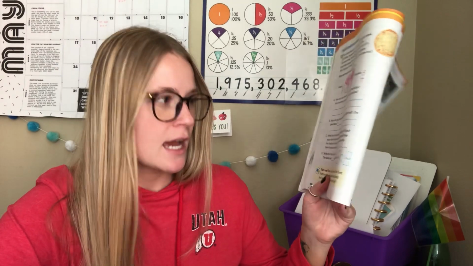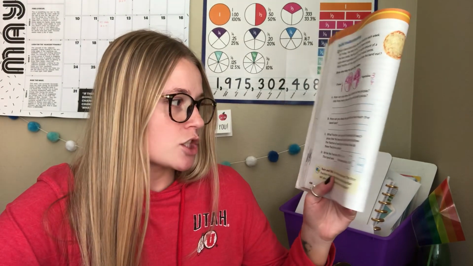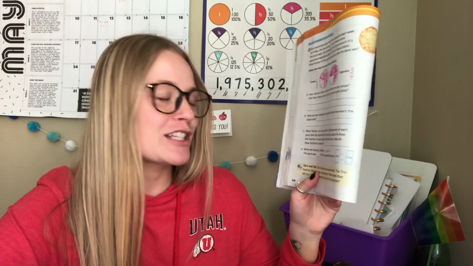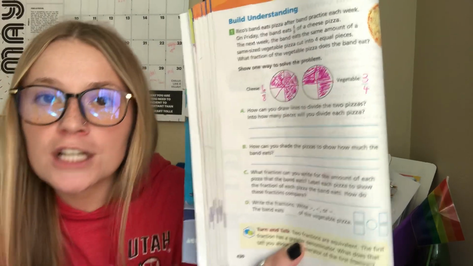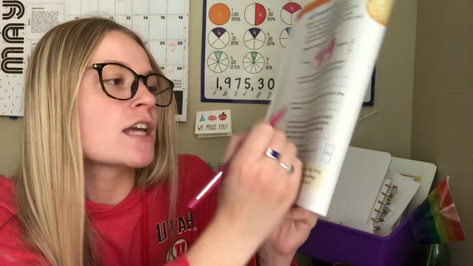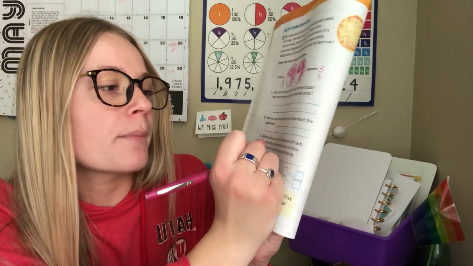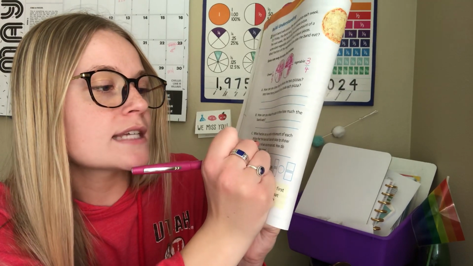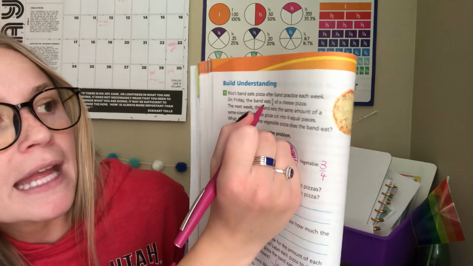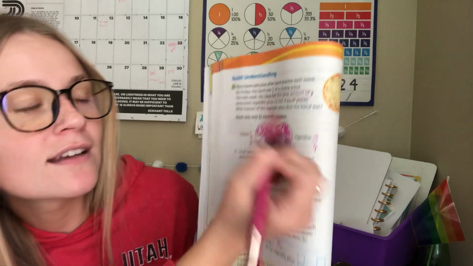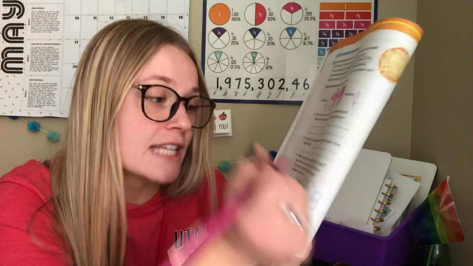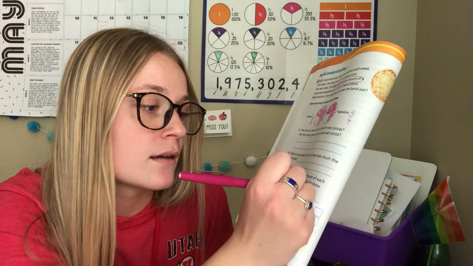Part C says, what fraction can you write for the amount of each pizza that the band eats? Label each pizza to show the fraction of each pizza the band eats. How do these fractions compare? So we already did that. We already wrote the fractions. So now we just have to say how they compare. Well, since it says the band eats the same amount, those fractions are the same. They're equivalent.